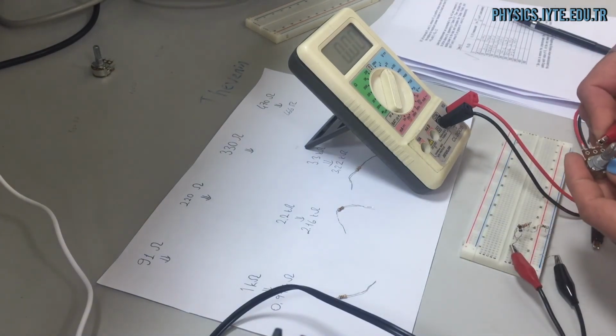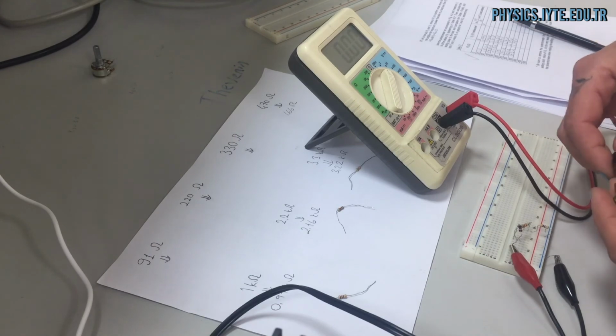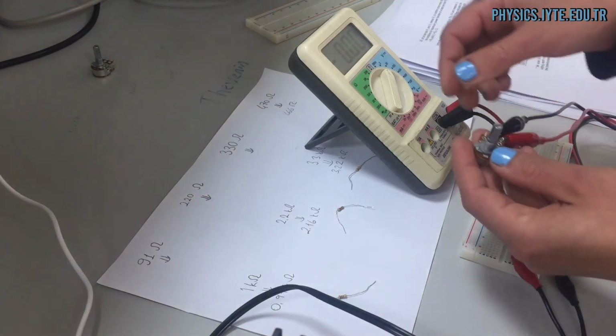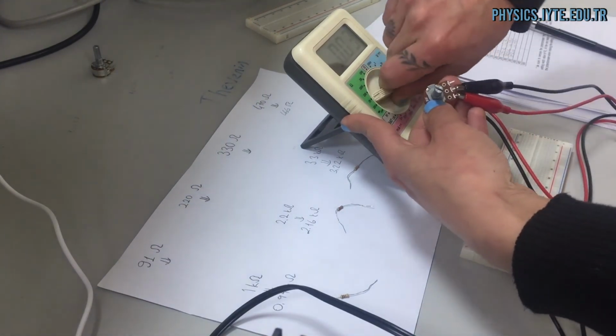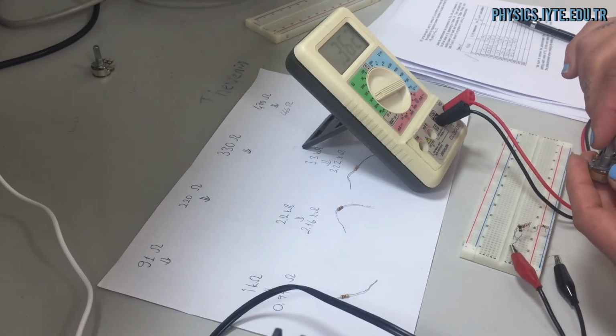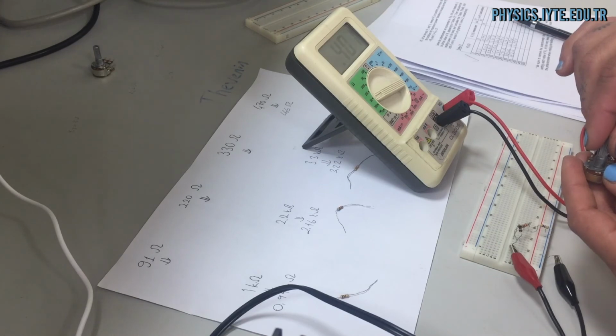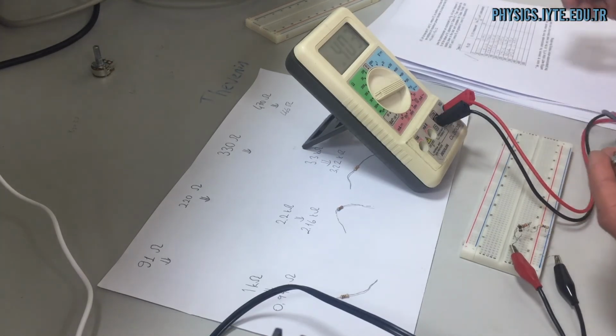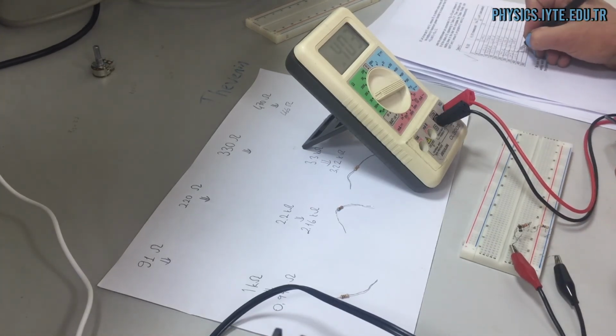Then the resistor value will be 400, which we can note as 403 ohms.